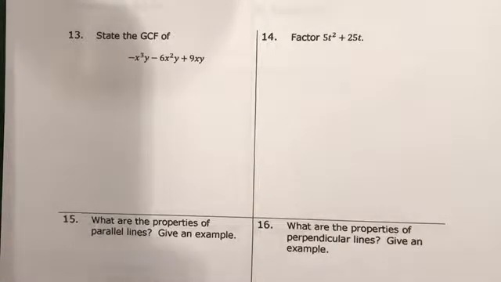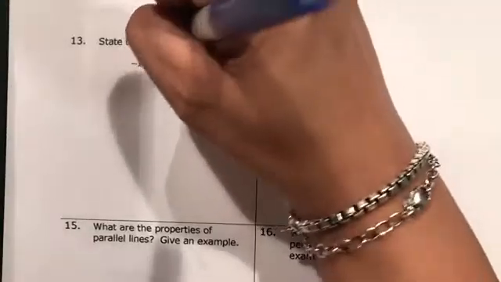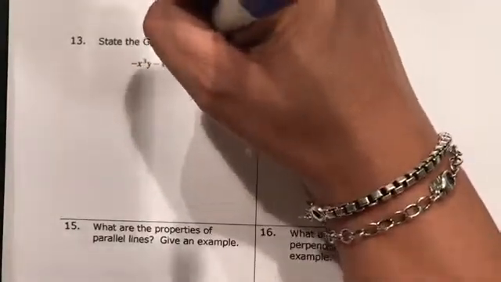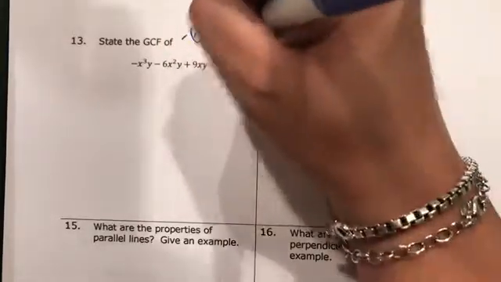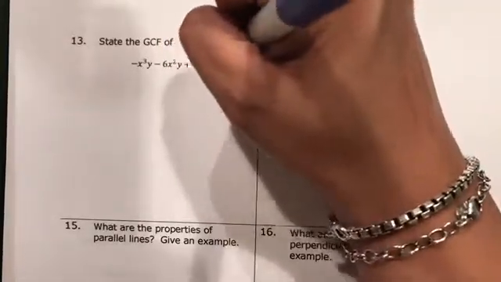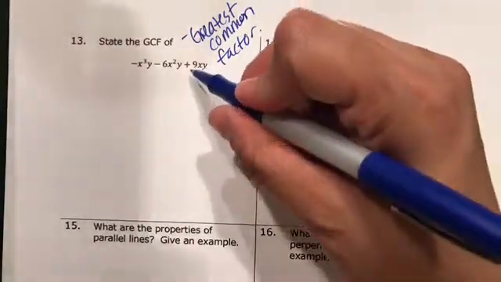Alright, let's go ahead and look at number 13. Let's look at the GCF. The GCF means the greatest common factor. Okay, so the greatest common factor basically means what I can take out.